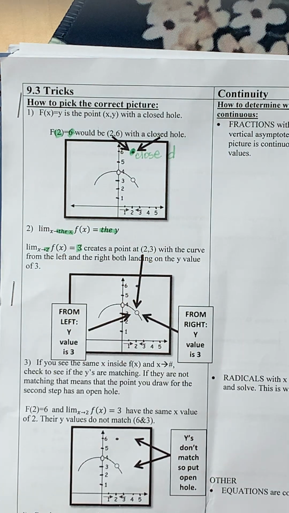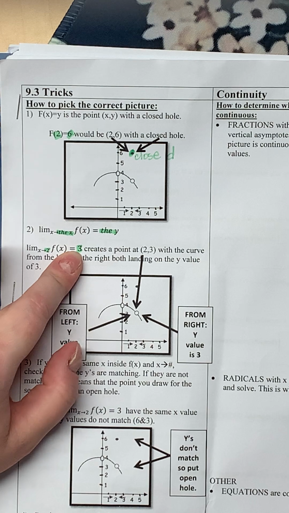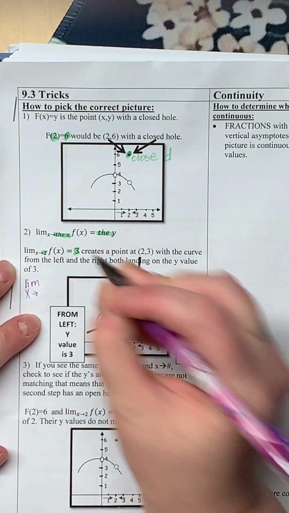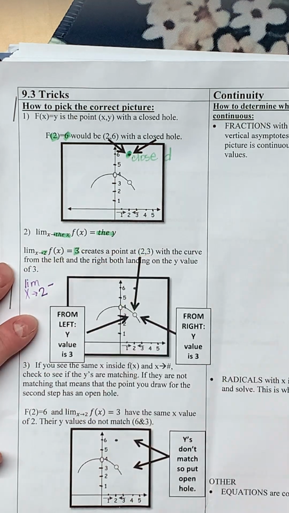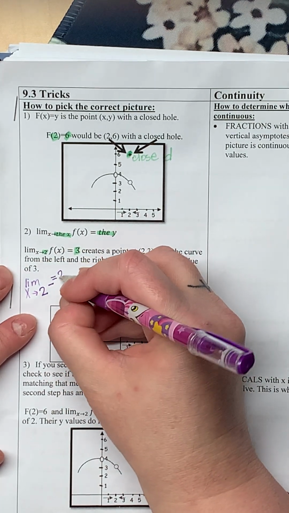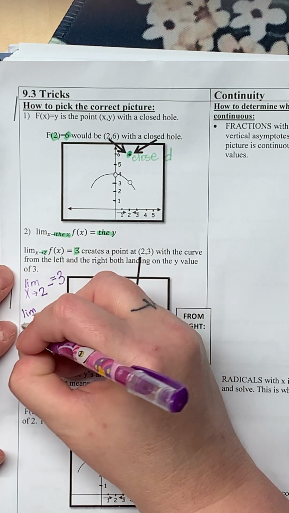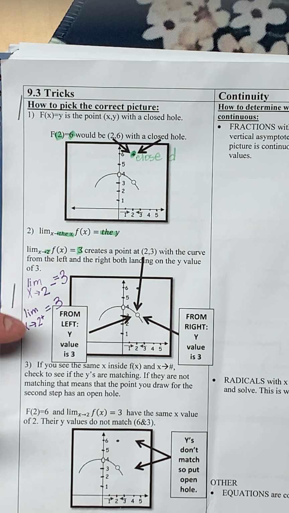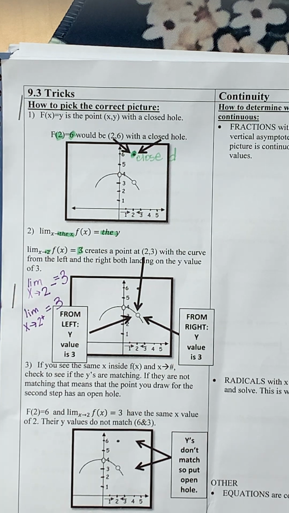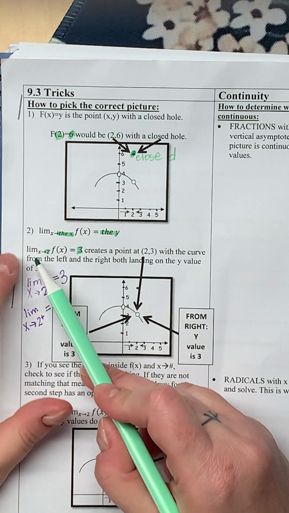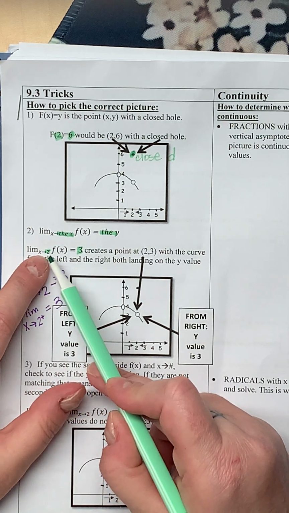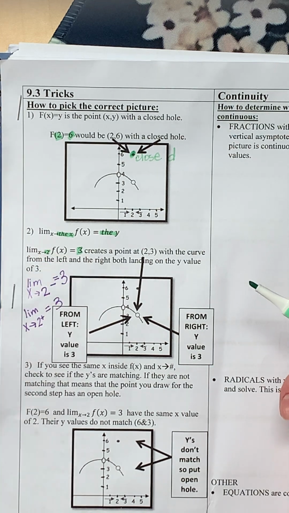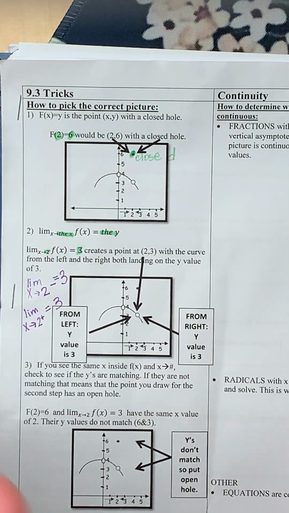And because that is the limit, that means the limit as x approaches 2 from the left is 3, and the limit as x approaches 2 from the right is 3. We know both of those are 3 because in the previous sections we learned that if you want to take the limit as x approaches just a number, you have to look at the left and the right, and if they're the same, then that's the limit as x approaches that number.